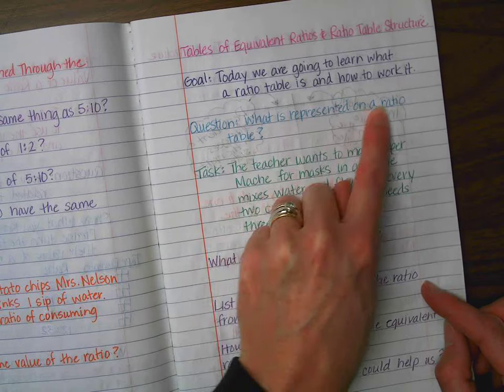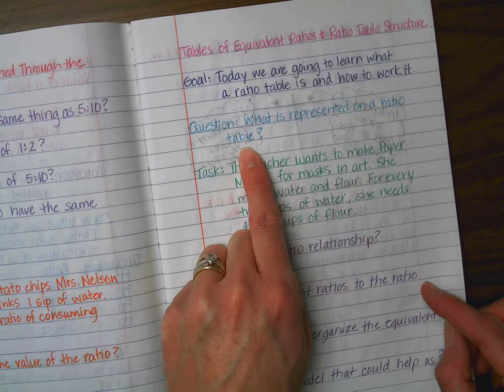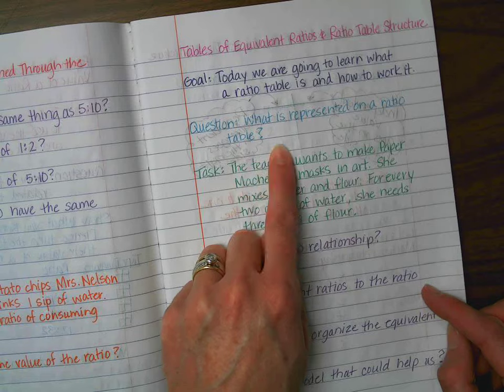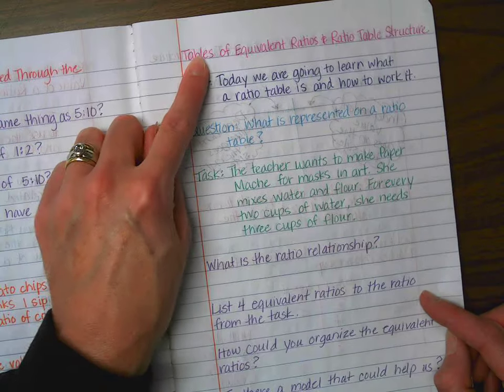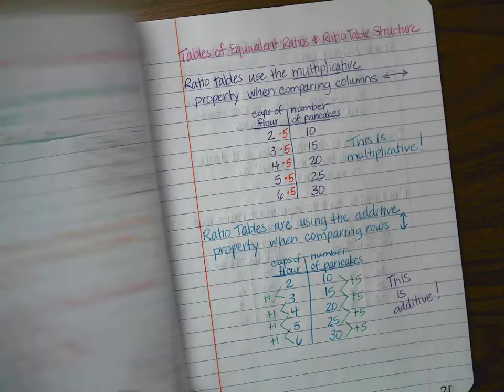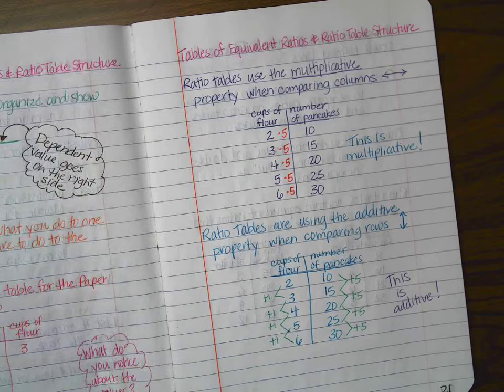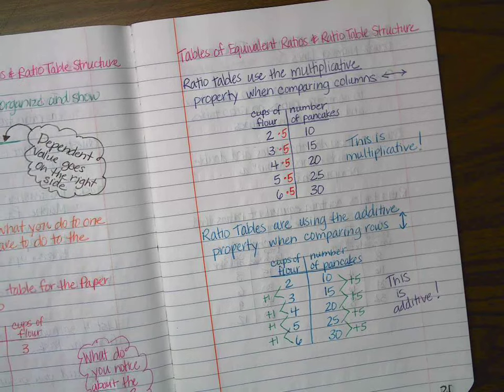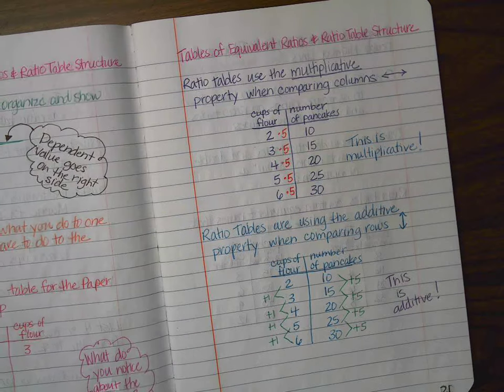So let's go back to check out our question. Our question said, what is represented on a ratio table? So hopefully you can answer that. It's kind of in the name. Think about it, okay? Also, it's kind of in the title. So if you go back up to the title, that can help you answer it. All right. So I think we answered all of the questions together.